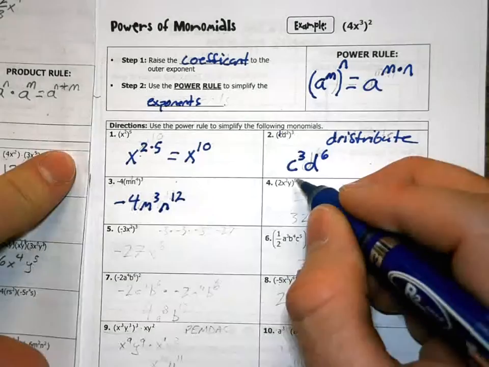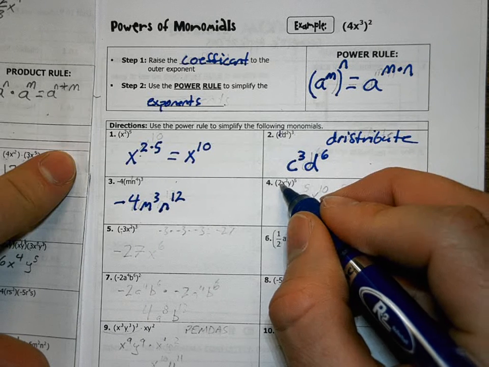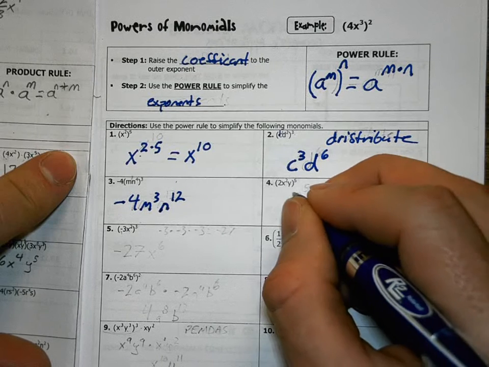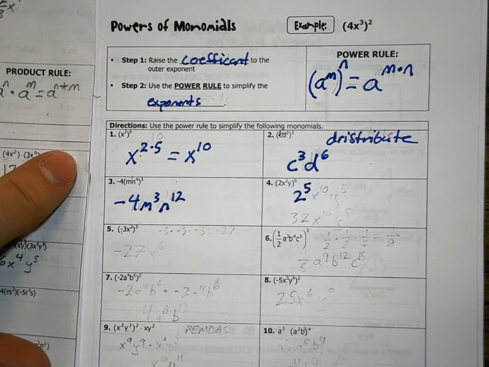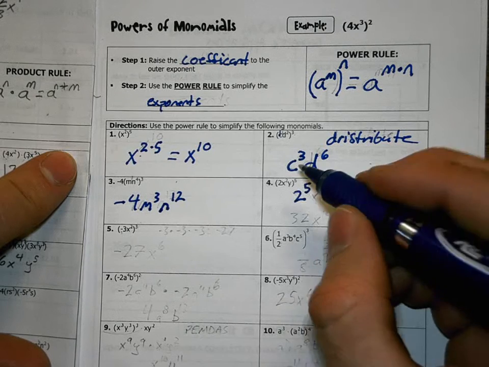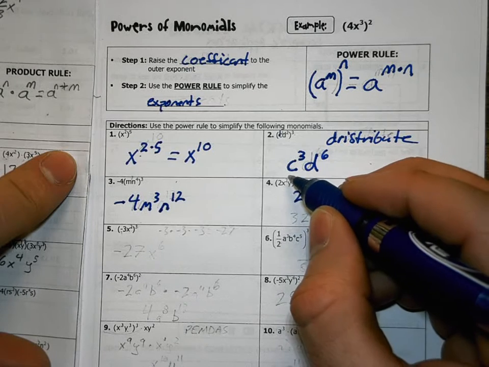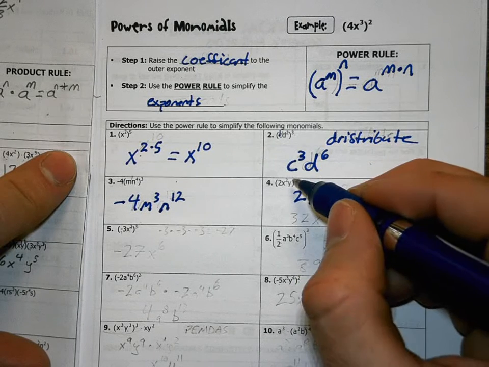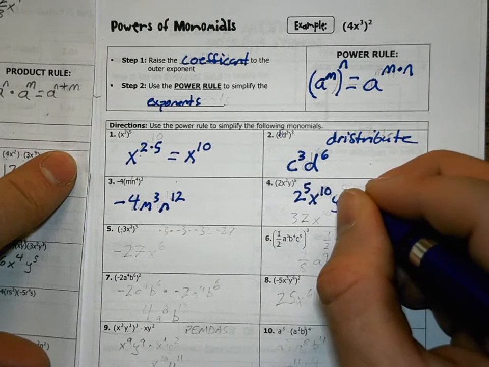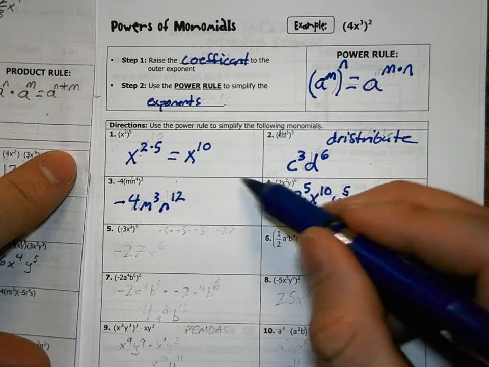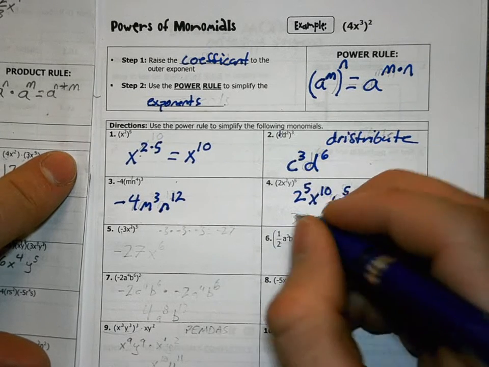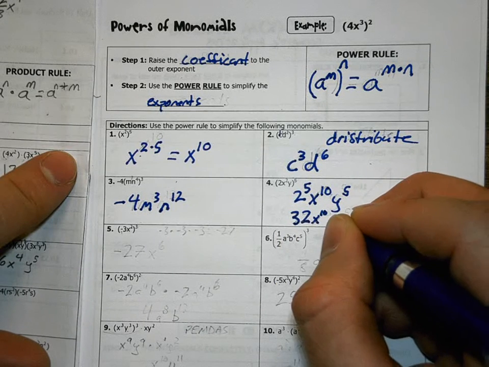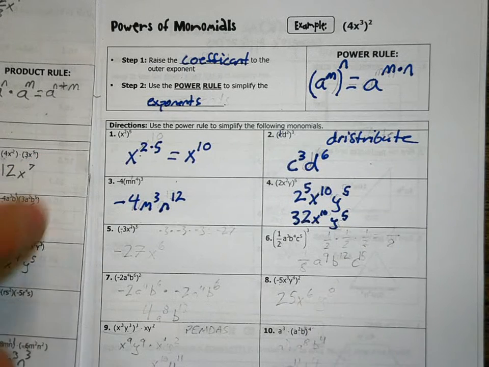This one's different. 2 is inside the parentheses. 2 is being raised to the first power right now. 1 times 5 is 5. I have 2 to the 5th power. X squared, 2 times 5 is 10. Y to the first power, 1 times 5 is 5. Now I need to simplify 2 to the 5th. 2 to the 5th power is 32. X to the 10, y to the 5th.